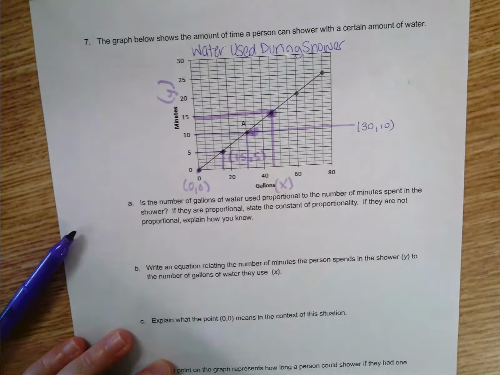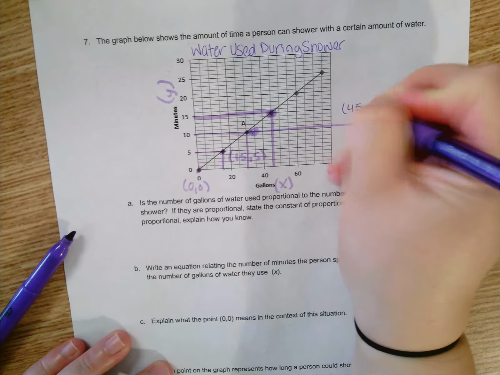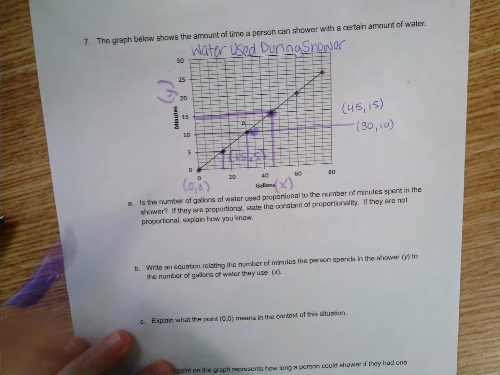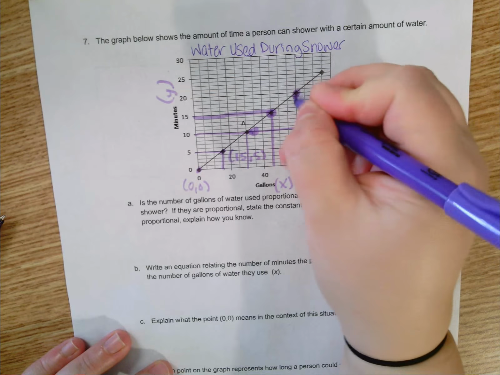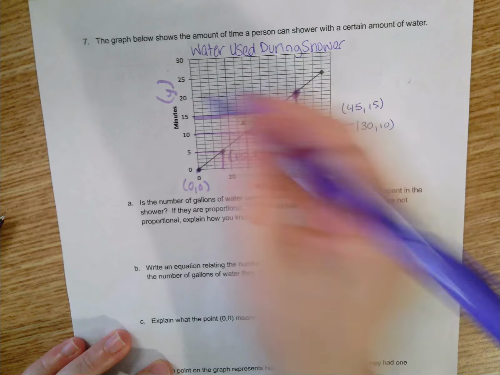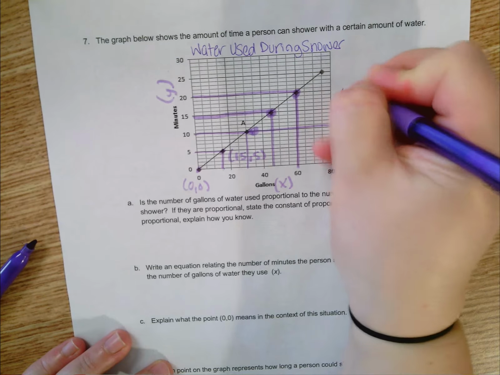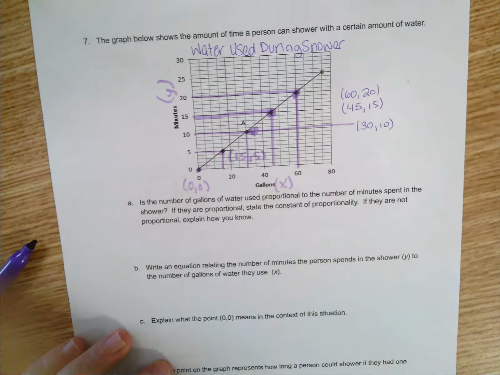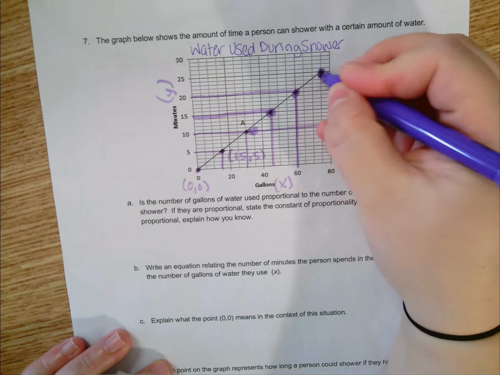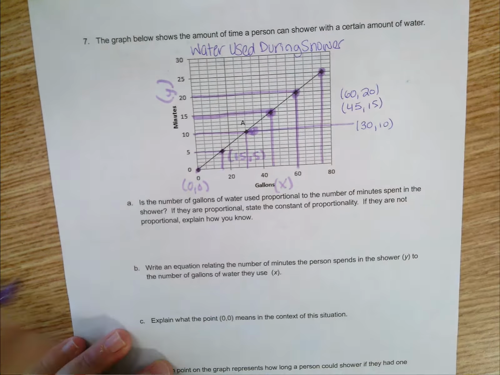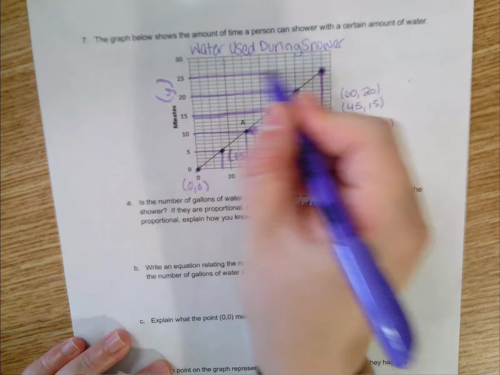So our next point is 45, 15. After that, we've got 60 on the x-axis and 20 on the y-axis. So 60, 20. And last but not least, we've got 75 and 25.